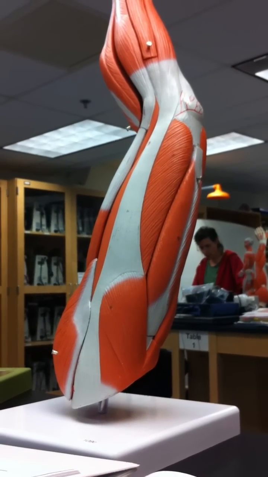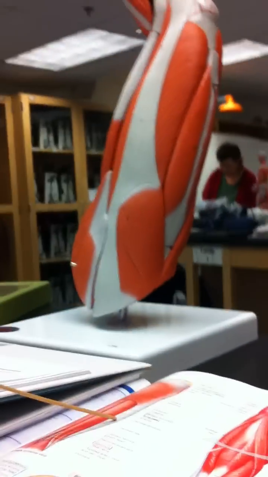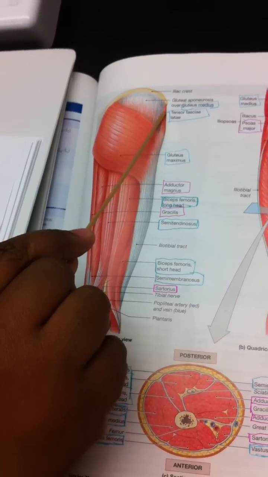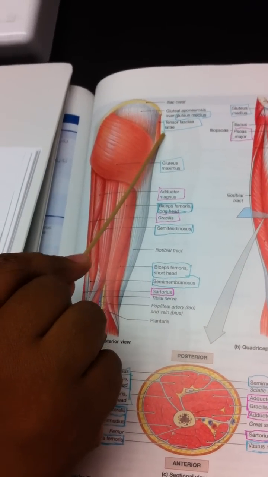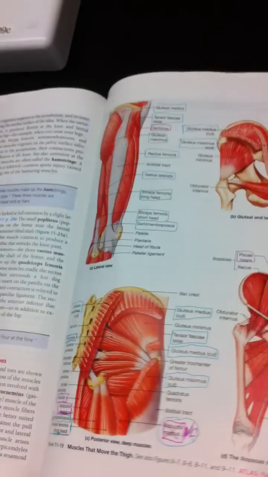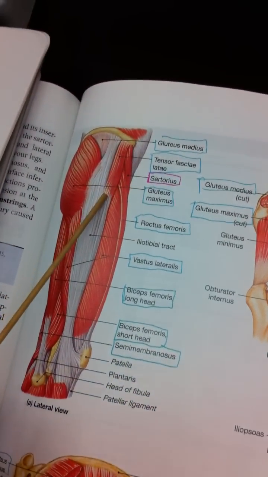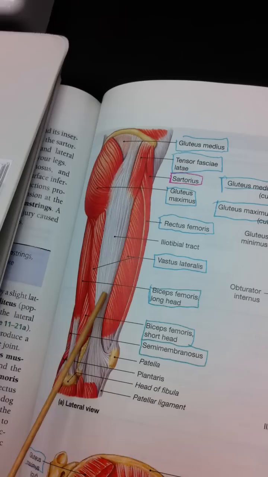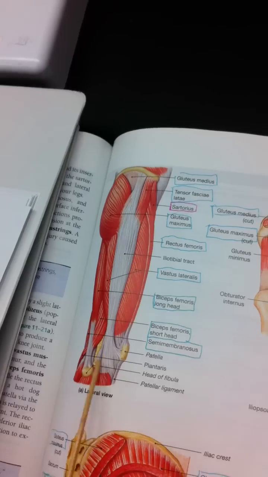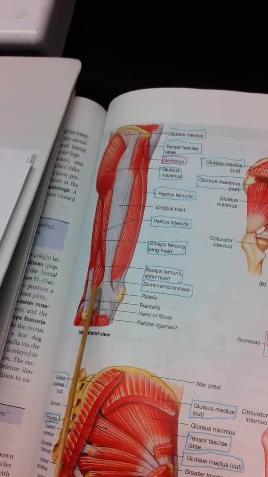So if we look in our diagram, here's the iliotibial tract. But just this part is the tensor fascia lata muscle. And we can see it here. So tightening this muscle will do what to the lower extremity? Right.